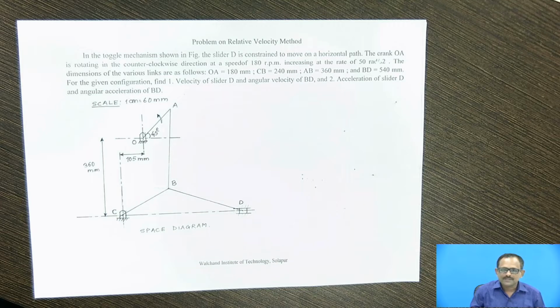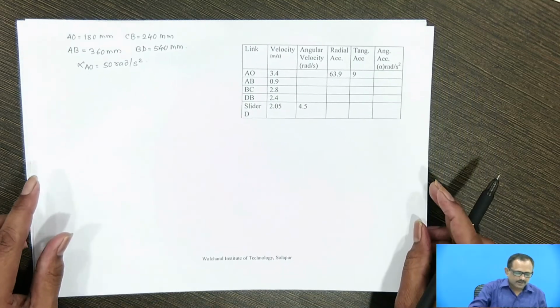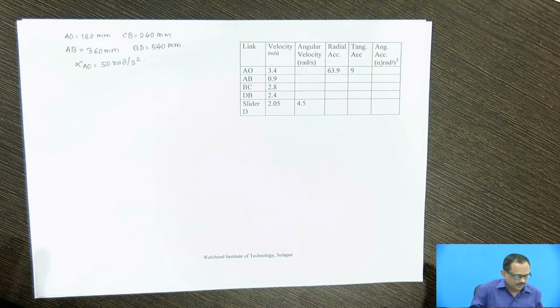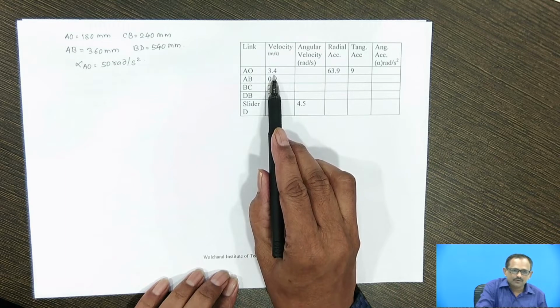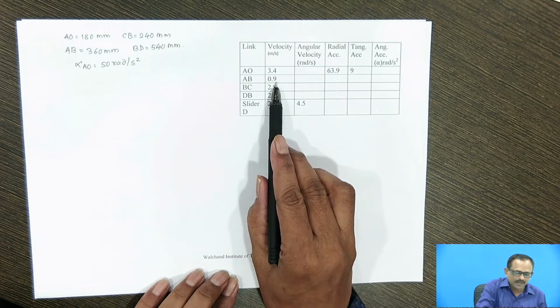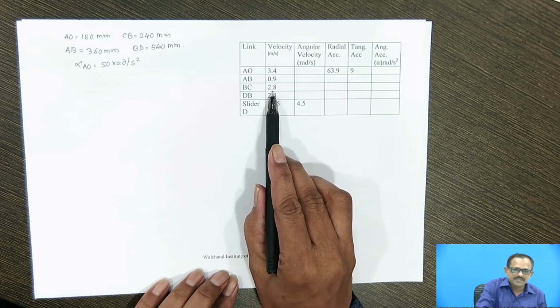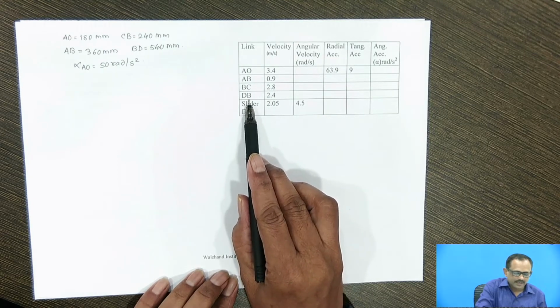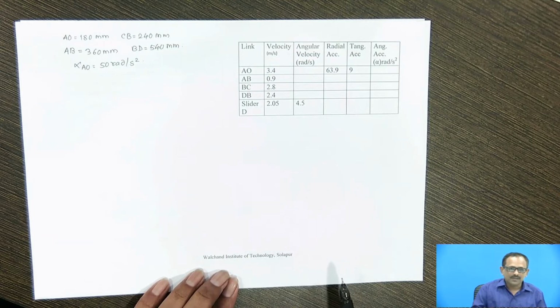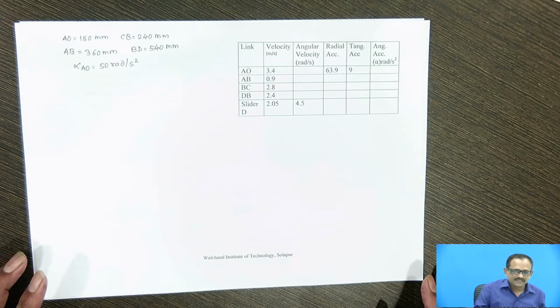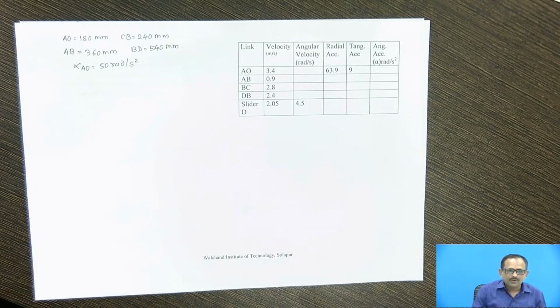Before we start the acceleration diagram, the values from the velocity diagram are: for link AO, the velocity is 3.4 meters per second; for AB it is 0.9 meters per second; for BC it is 2.8; DB 2.4; and the velocity of the slider is 2.05.